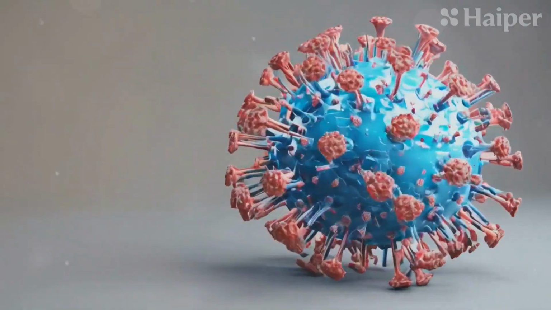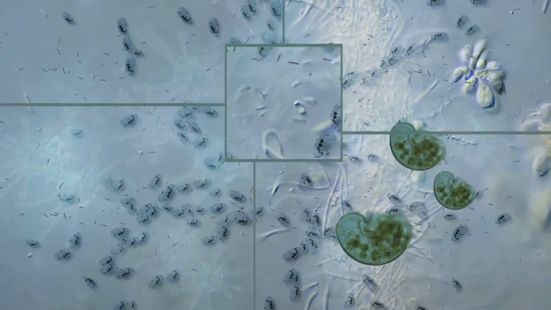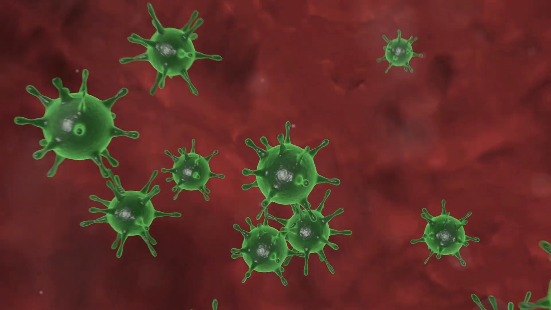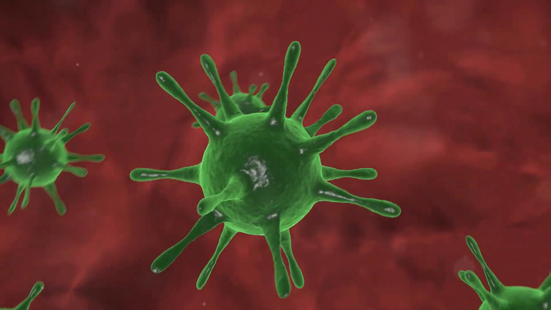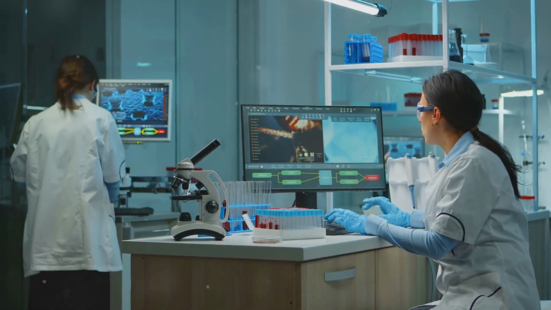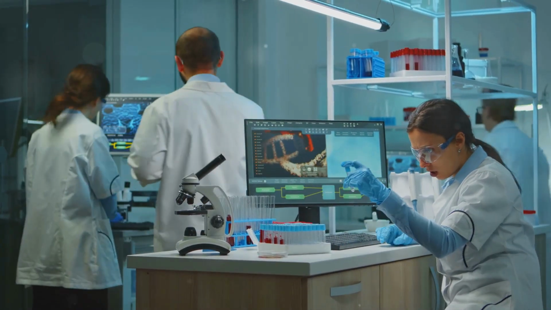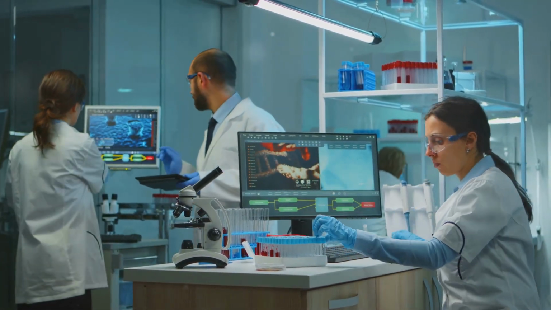Conclusion: the ongoing battle. Viruses are a fascinating and formidable force in the natural world. Their ability to hijack cells and replicate with ruthless efficiency makes them both a threat to human health and a source of scientific wonder. As we continue to study viruses, we gain a deeper understanding of the complexities of life and the constant battle between host and pathogen.